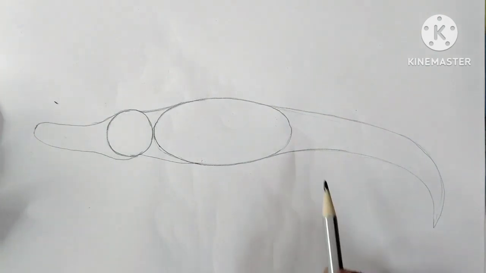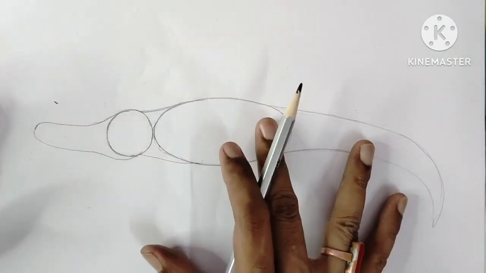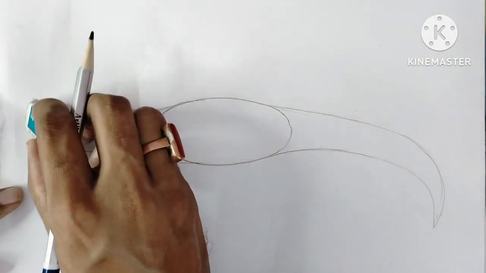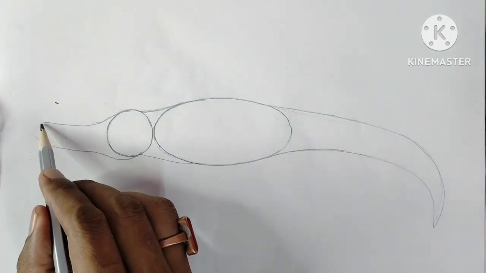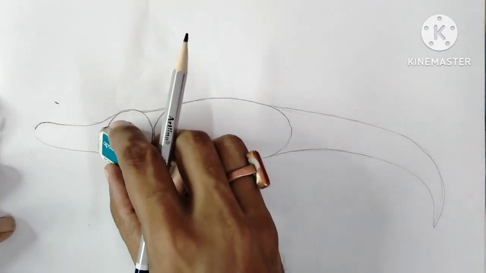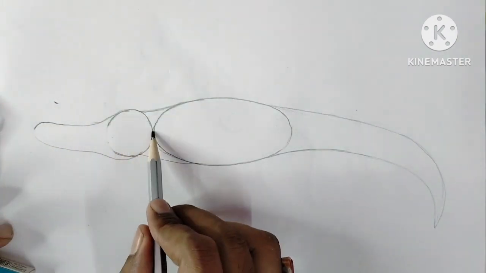Now we are going to make the detail part. Okay, the detailing part we are going to make. So first what are we going to make? First we will start from the face. Now here we are going to erase. See, this portion we are going to erase now.